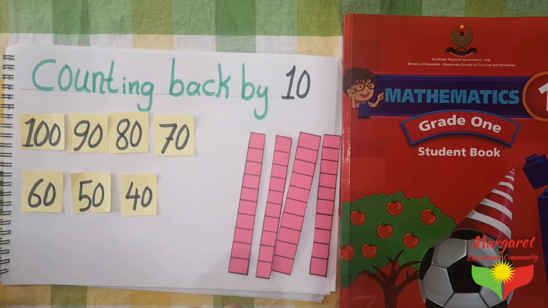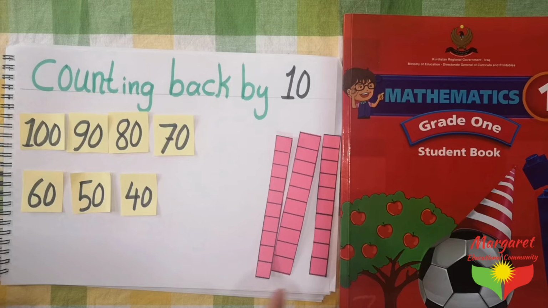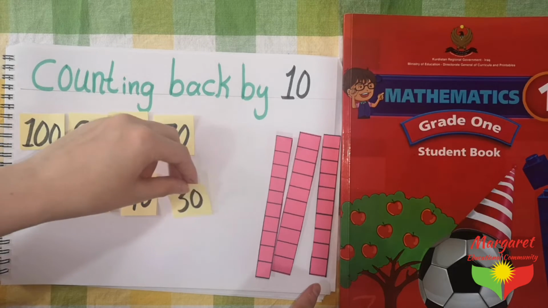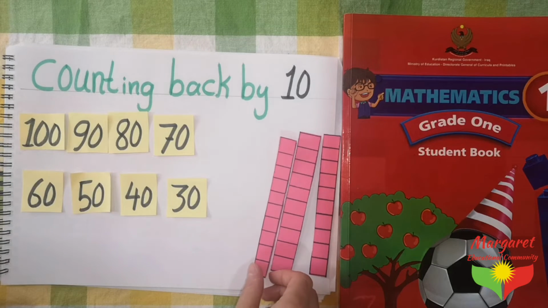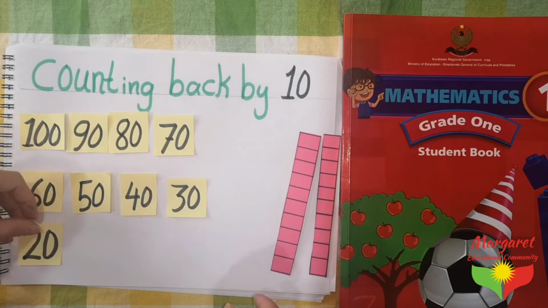If we take away 1 ten of them, how many tens place are left? 1, 2, 3. 3 tens is 30. If we take away 1 ten of them, how many tens place are left? 1, 2. 2 tens is 20.